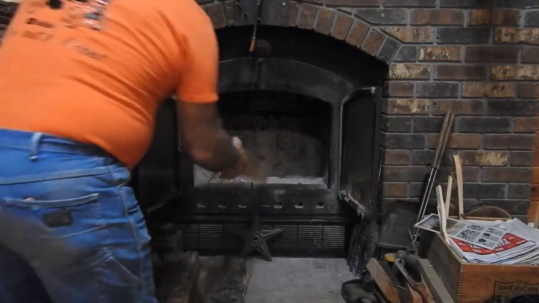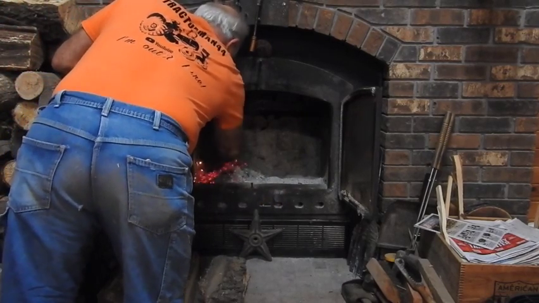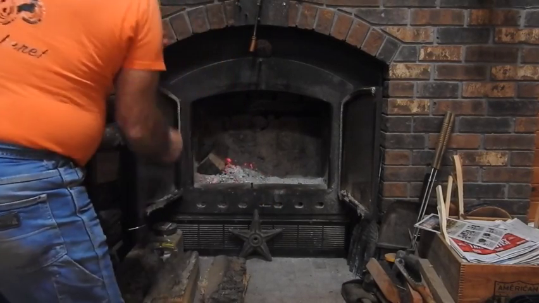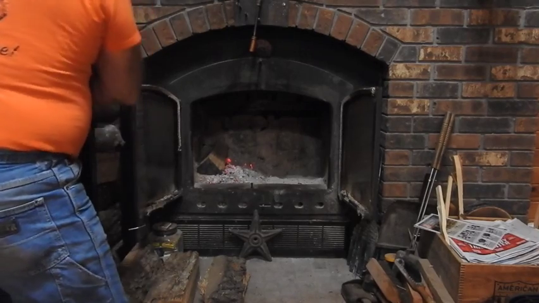Let's see, here's some small pieces right here. That's the bed of coals and everything in there. It'll take a little while for this to go ahead and light off.